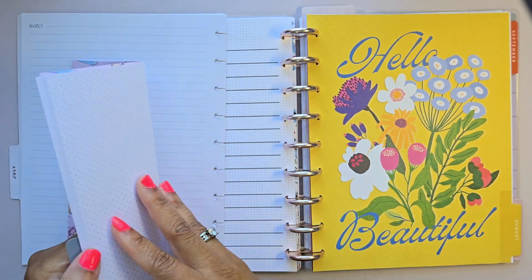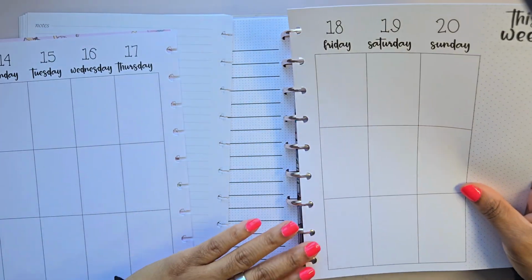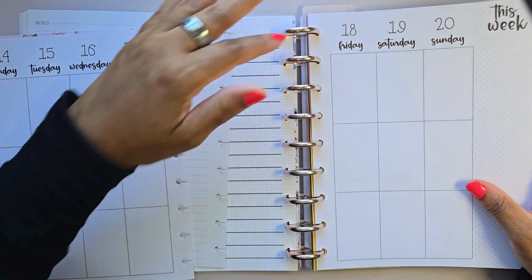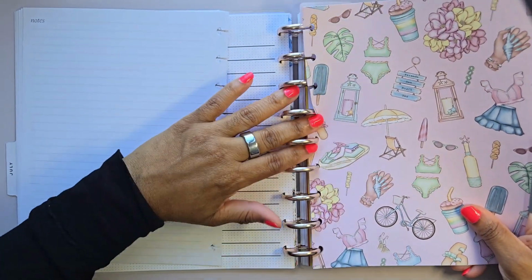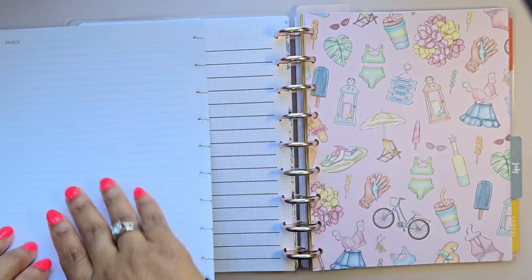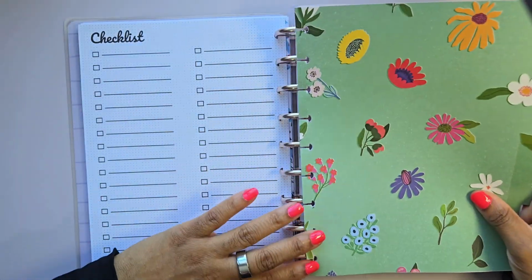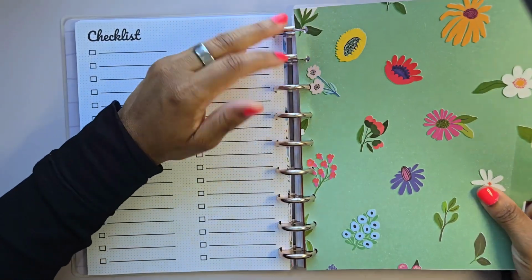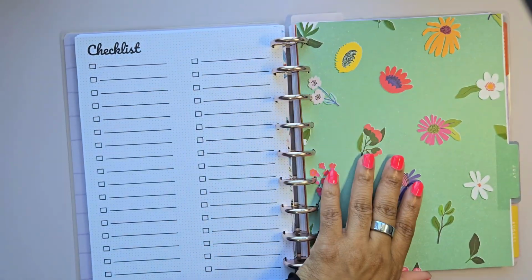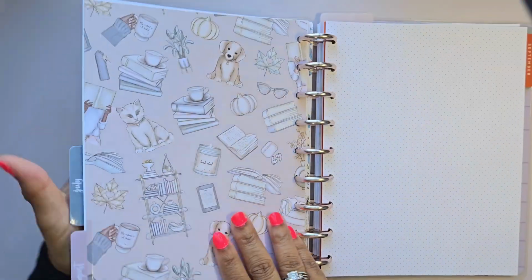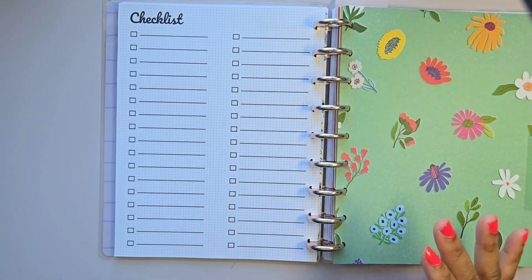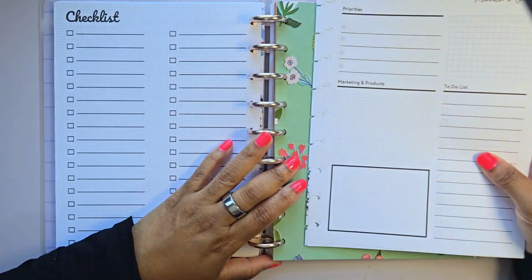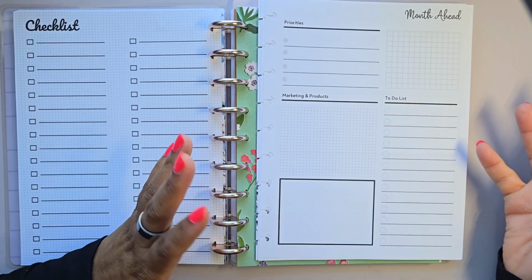So now we're going to do the July Kelva Plan. And the July Work Plus Life. So all of the months are now in here. Looks great. The next thing I need to do is come in with my business inserts that I make.